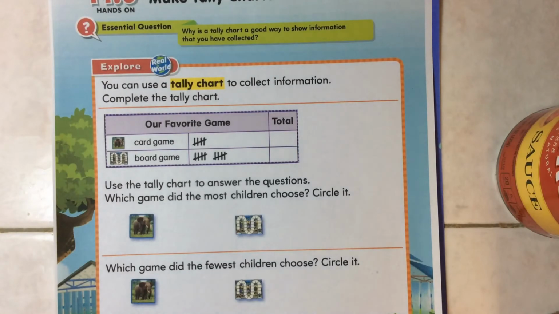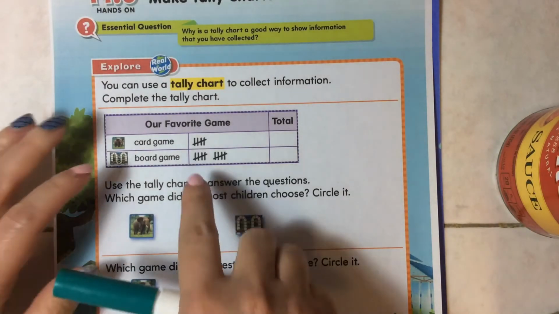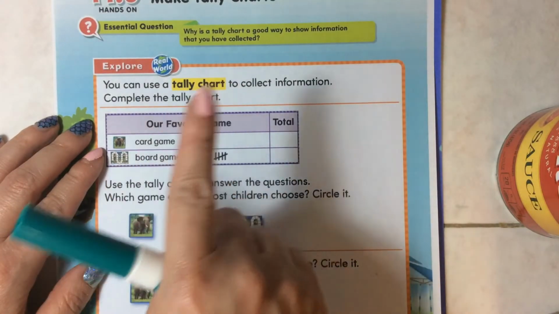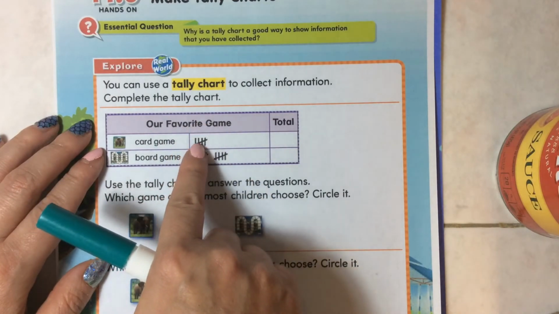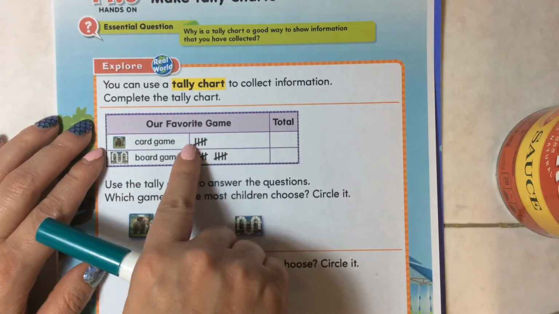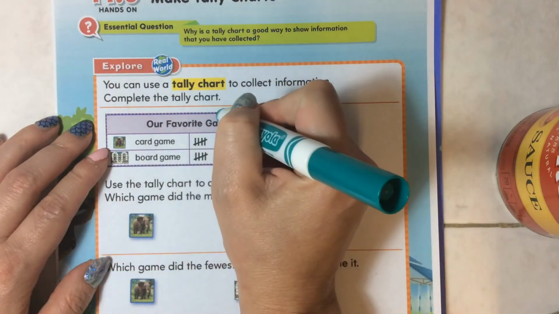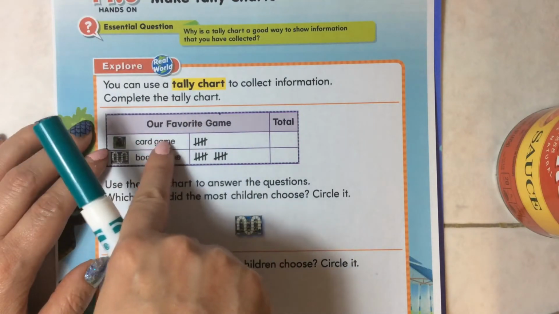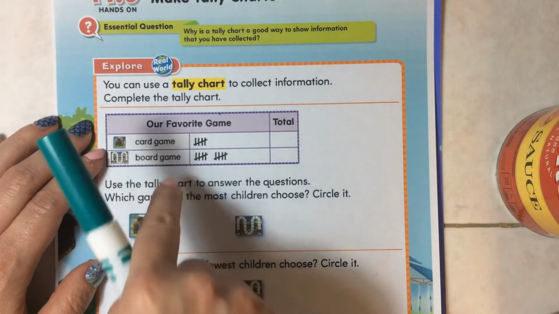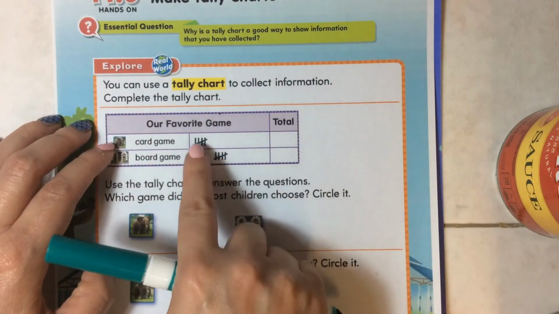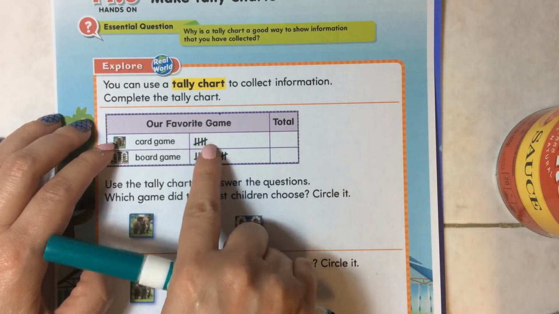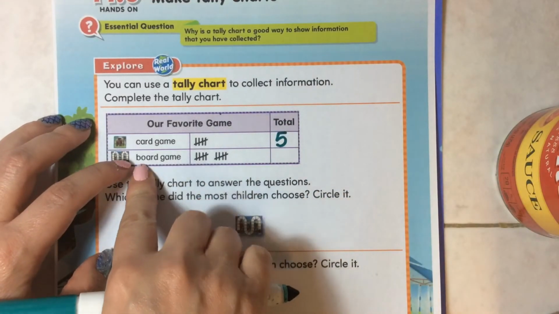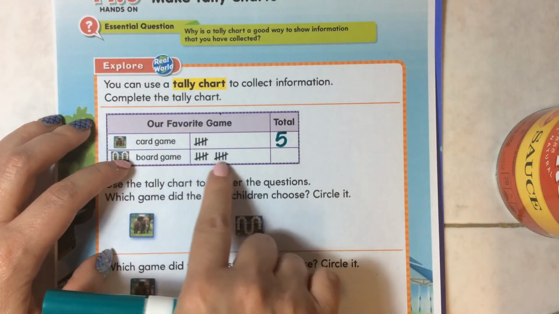First we're going to look at our tally chart. Let's say she had her friends raise their hands, and she decided to say 1, 2, 3, 4, and the cross means 5. Again, here we have our title. These are our 2 different games, our favorite game: card game and board game. She asked her friends, how many of you like card games? And we have here 1, 2, 3, 4, 5. So we're going to put our total here as 5. And how many of you like board games? 5, 10.